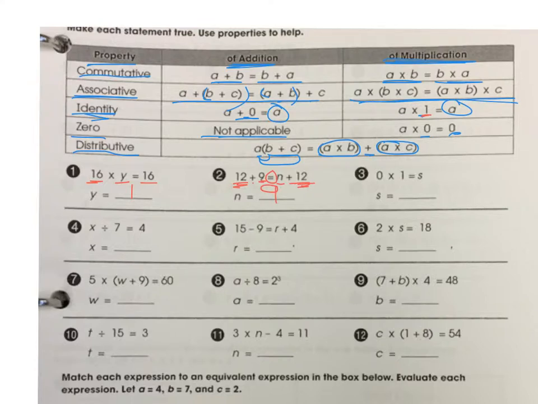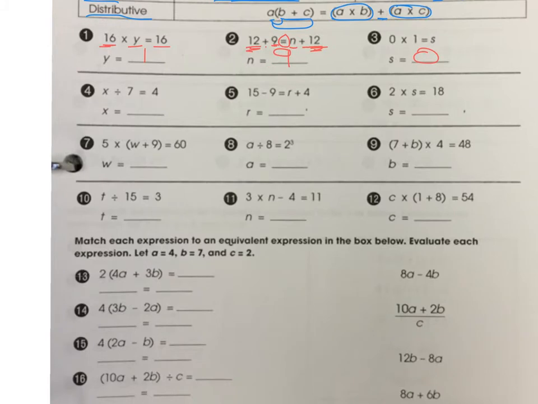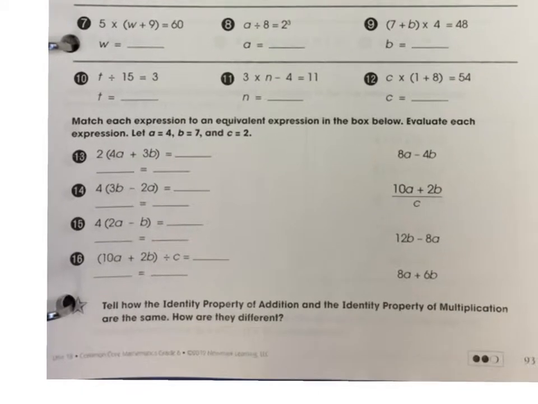And then 3 looks like the 0 property. Anything times 0 is going to be 0, so s is going to be 0. All right, go ahead and keep working on this page. Go all the way to 12.